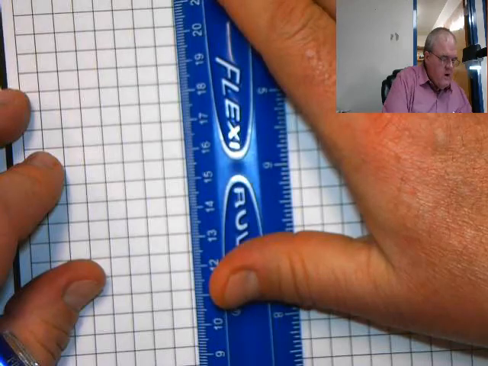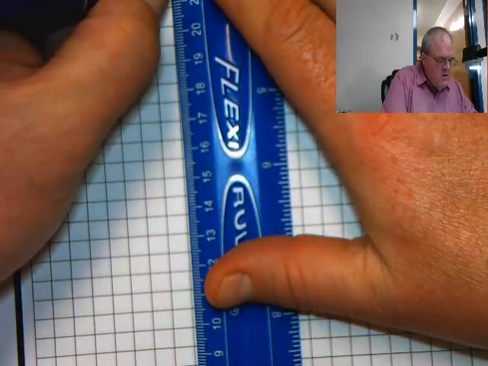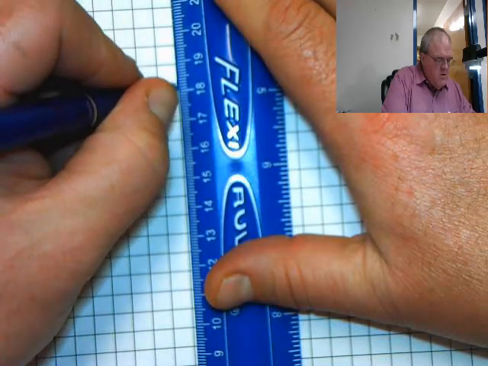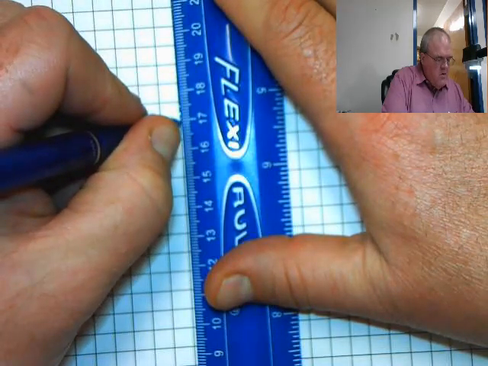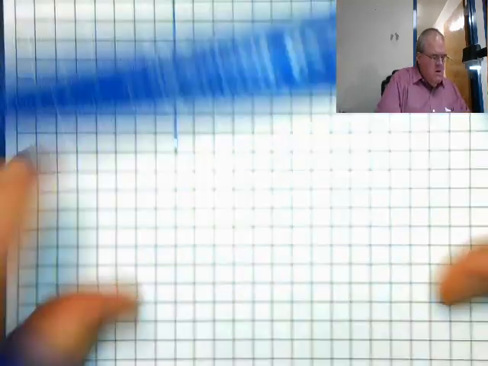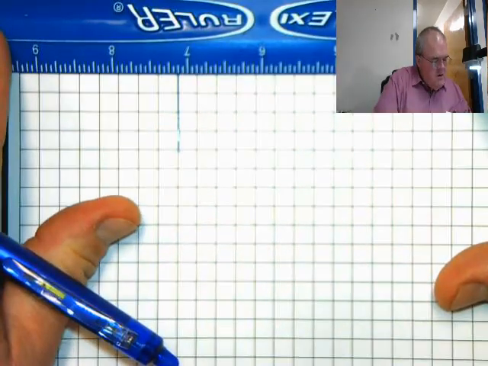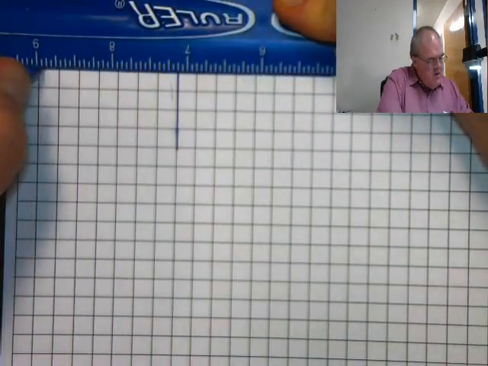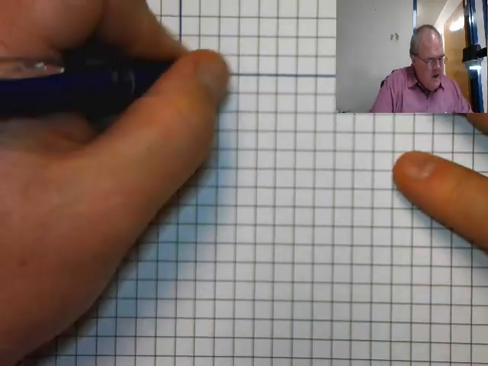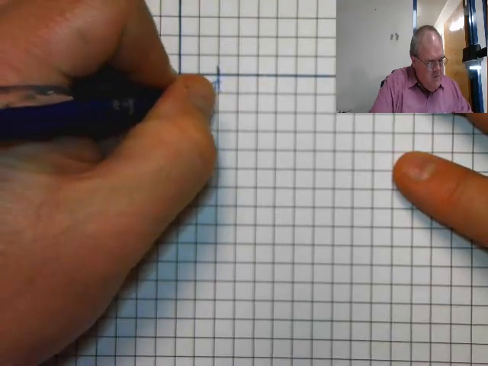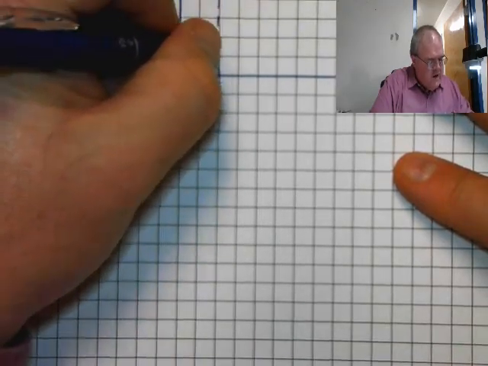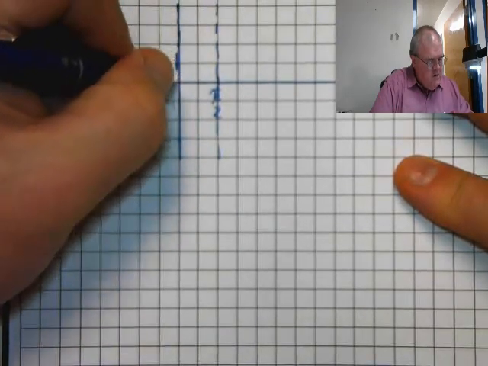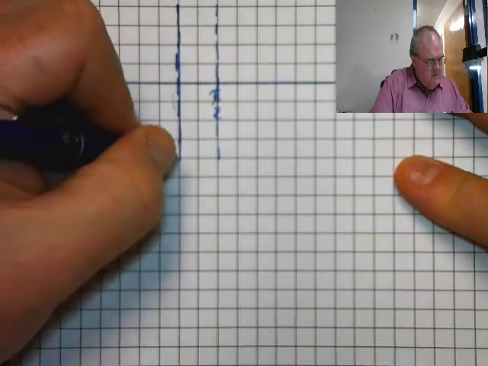So now I'm going to draw my graph. So I'm going to have pi over 2 for one of my asymptotes. And I'm going to have 0 for one of my asymptotes.